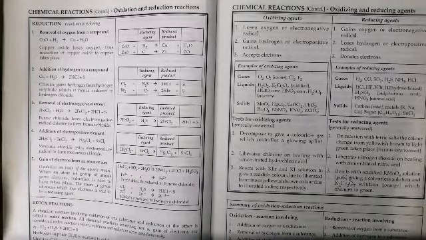And finally, gain of electrons from an atom or an ion. Reduction, it stands for what? Gain of electrons. So, ferric chloride, when you react with sulfur dioxide in water, it gives you ferrous chloride plus hydrochloric acid plus sulfuric acid.